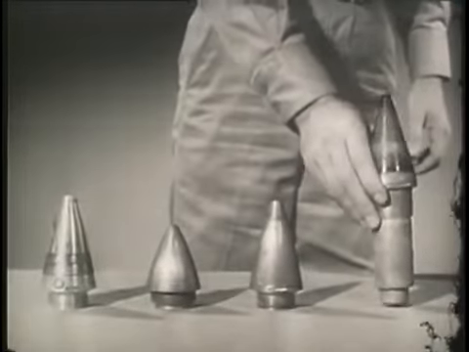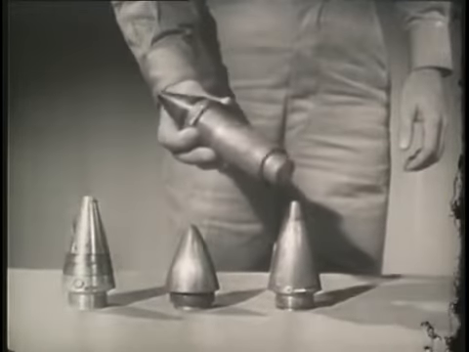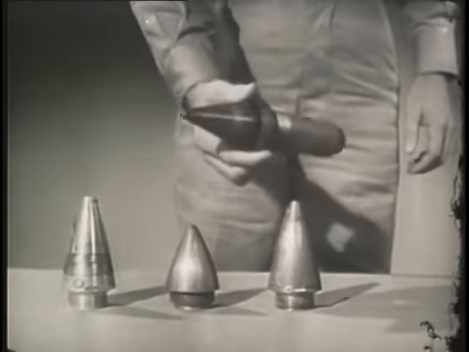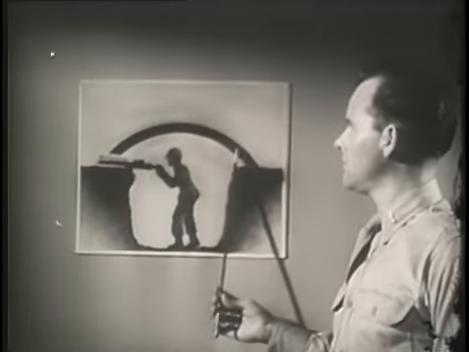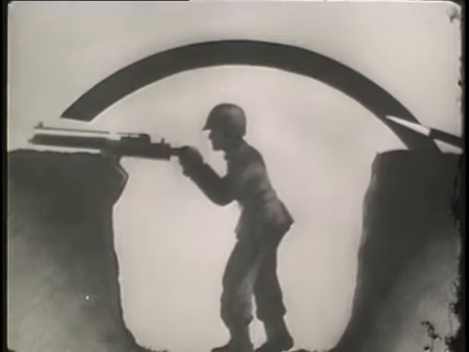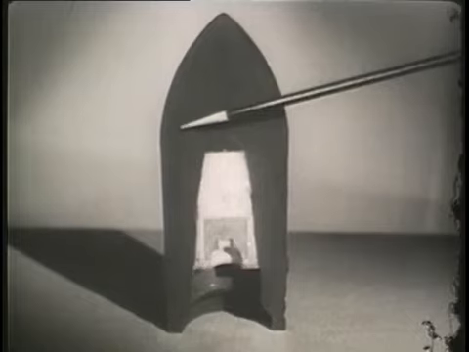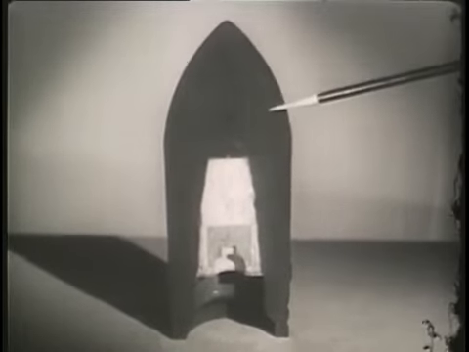Now, what about the fuse for this job? We might use a time fuse, but our best bet will be a fuse of the proximity type, one that will go off automatically when it's near the target. If we're dealing with an armored target or one of reinforced concrete, the first problem is to penetrate. So we need a tough-nosed, armor-piercing projectile that will be strong enough to withstand impact, one that will penetrate without breaking up.